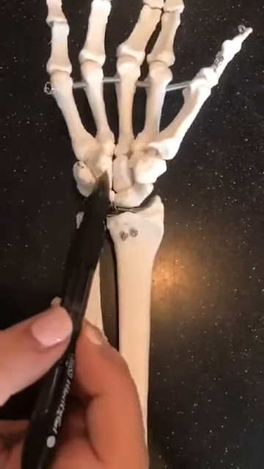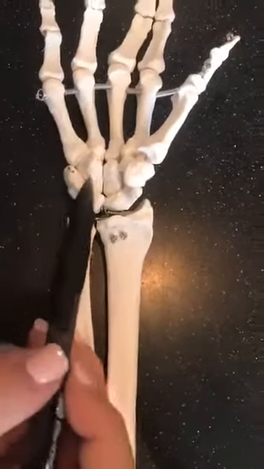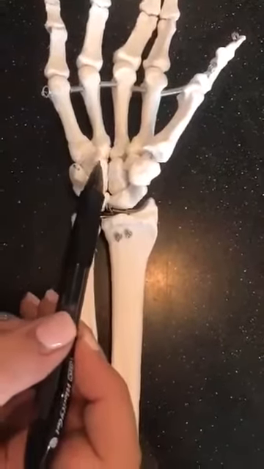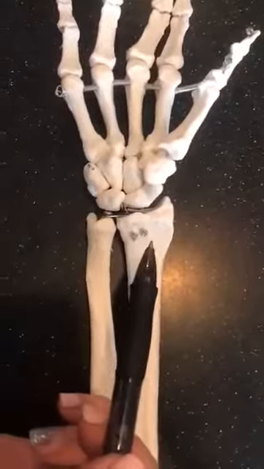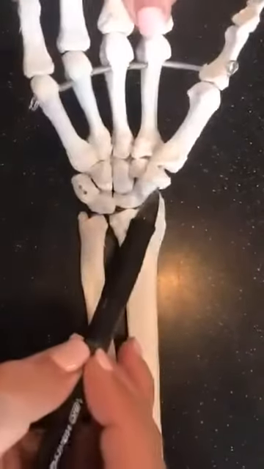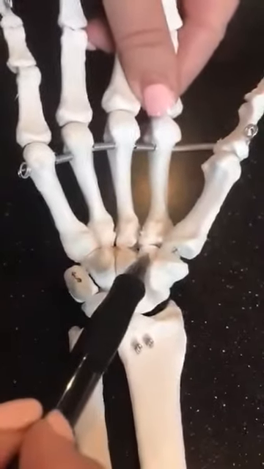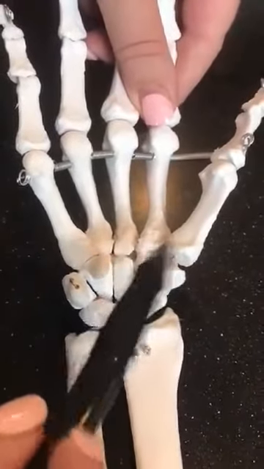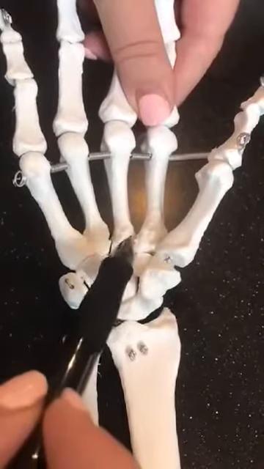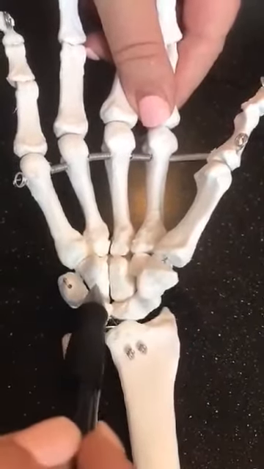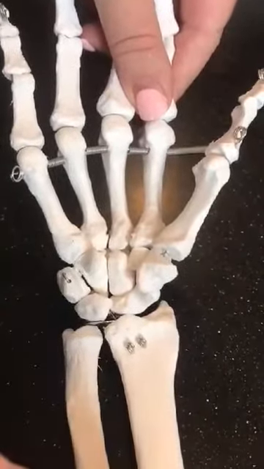And then we have the hamate, and what's special about it is it has this little hook-like process on it called the hamulus. Now, the trapezium articulates with the first metacarpal. The trapezoid articulates with the second metacarpal. The capitate articulates with the third. And the hamate articulates with the fourth and the fifth.